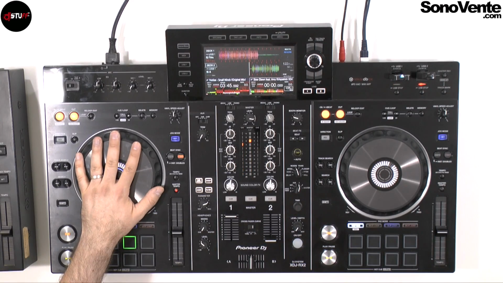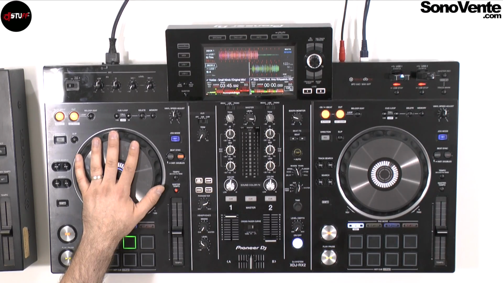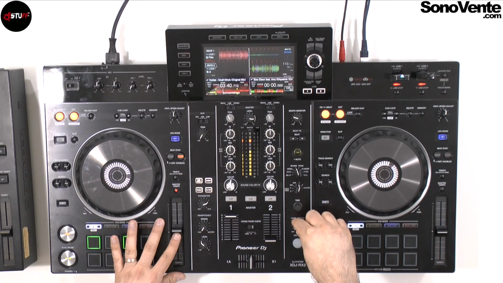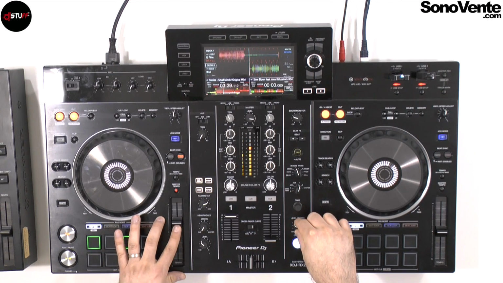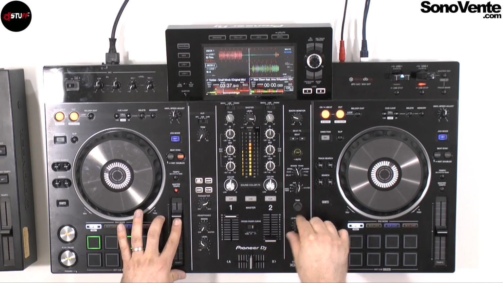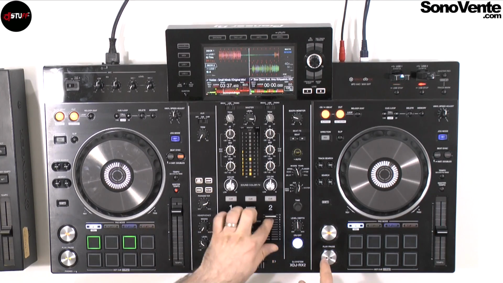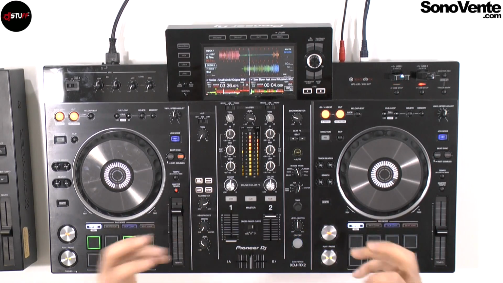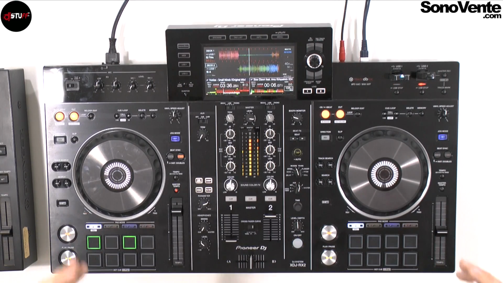Make sure you are in a part with fewer instruments, voice, etc. A little part like a break, something like that. You can take your time, but you have a very good transition between tracks.